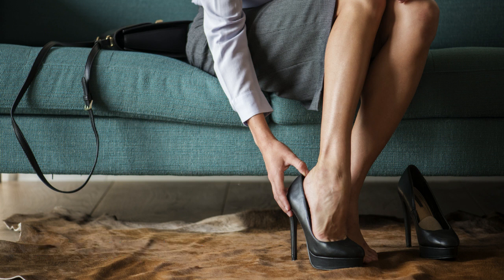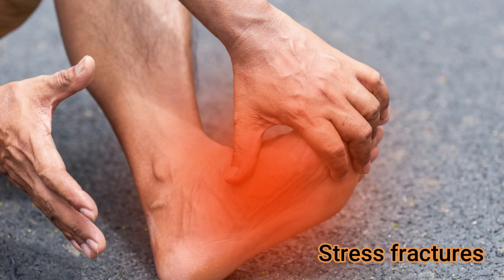Poorly fitting shoes. High heels, which transfer extra weight to the front of your foot, are a common cause of metatarsalgia in women. Shoes with a narrow toe box or athletic shoes that lack support and padding also can contribute to the problem.